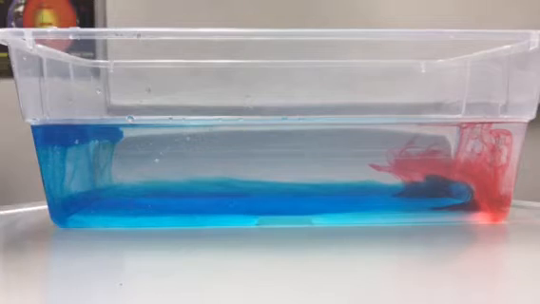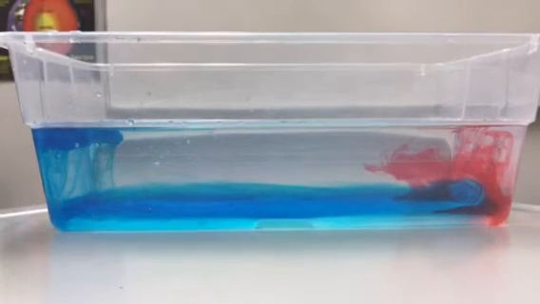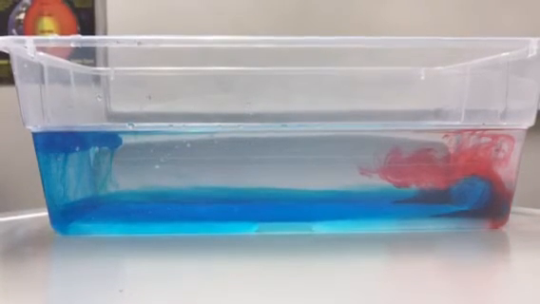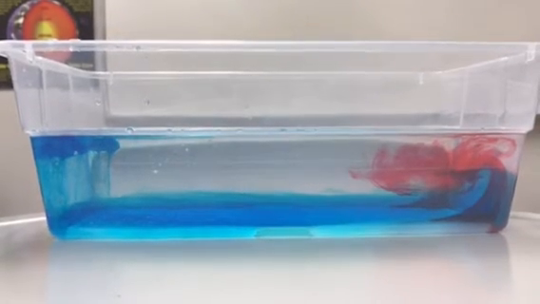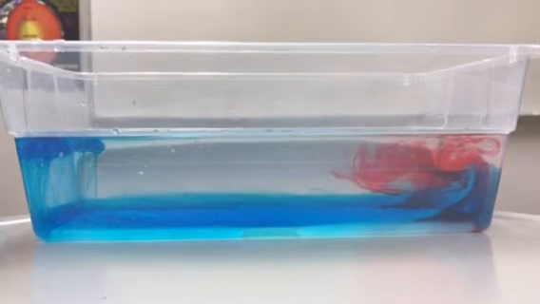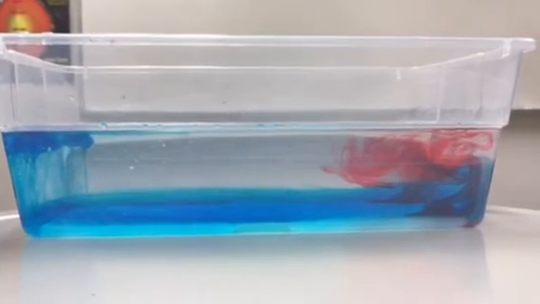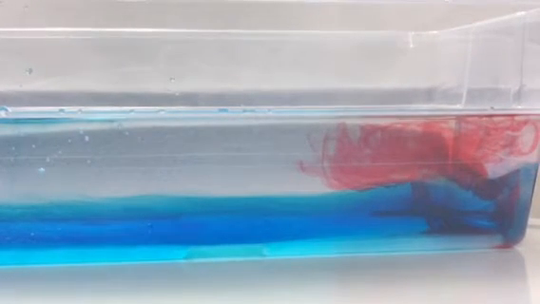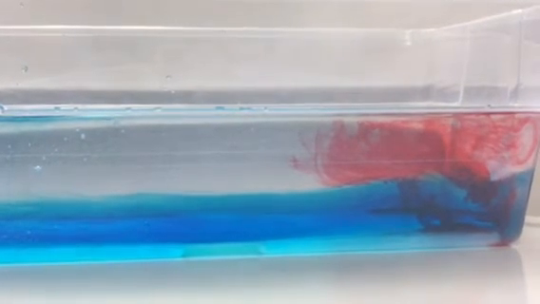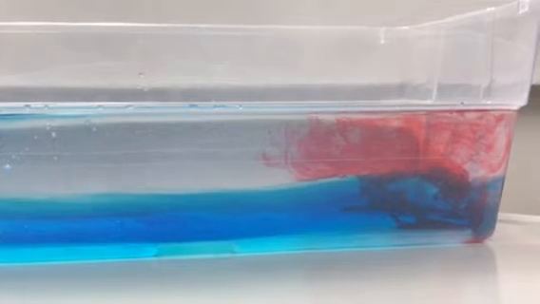That's a really good reaction. Sometimes this doesn't work quite as well. And now you can see it coming up underneath the red food coloring. The red food coloring is not warm, but the water is fairly warm. So the red food coloring is just kind of following the path of the warmer water, while that blue food coloring is pushing it up and over.